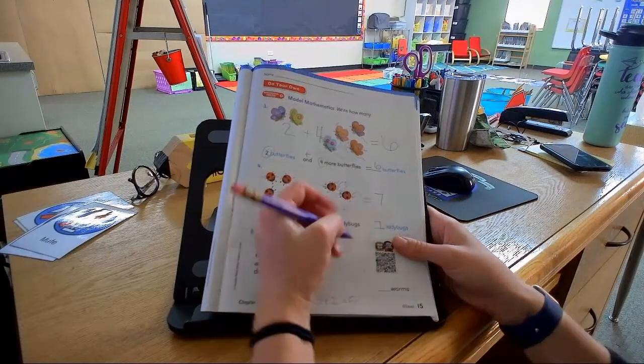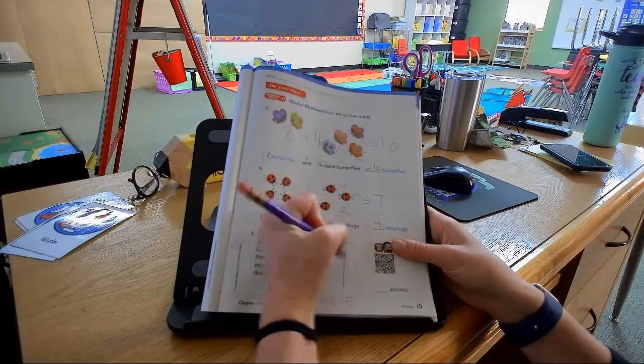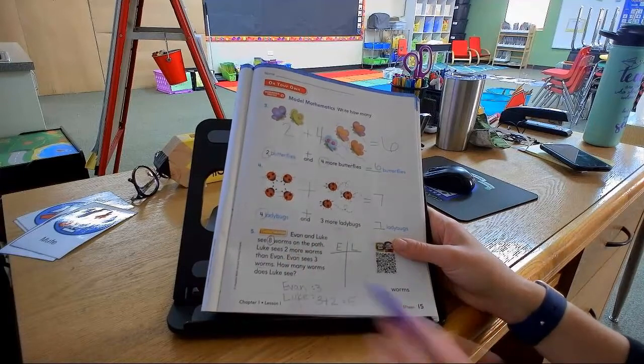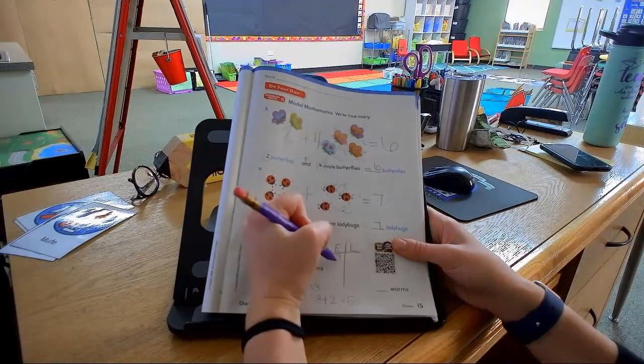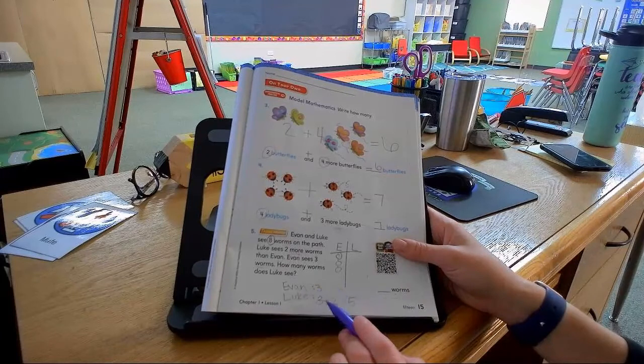We can also show this on a graph. We have Evan and we have Luke. We already know that Evan has 3. 1, 2, 3. And we now know that Luke has 5 because he had the same number as Evan plus 2 more. 3, 4, 5.